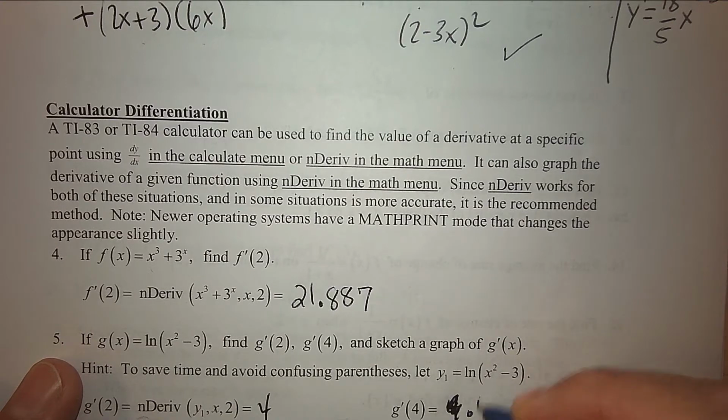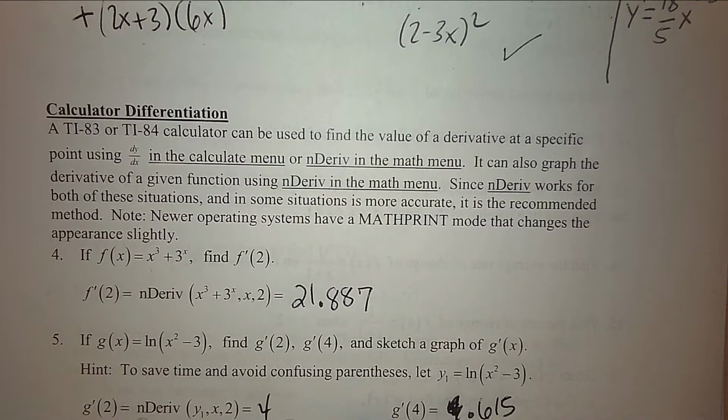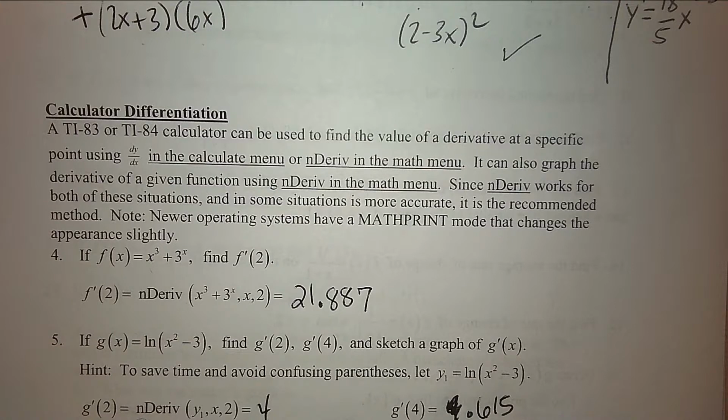0.615. Now, if I asked you about the acceleration of this, do you notice that it's still increasing? But it went from 4 down to 0.615. So the acceleration is actually decelerating, right? It's still increasing, but at a slower rate. What do you think the graph looks like?